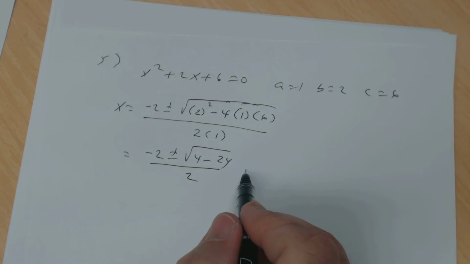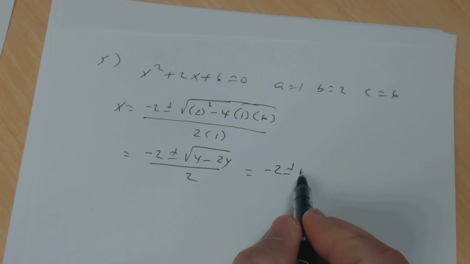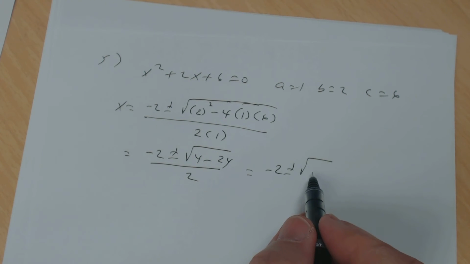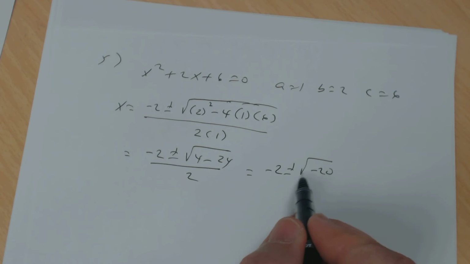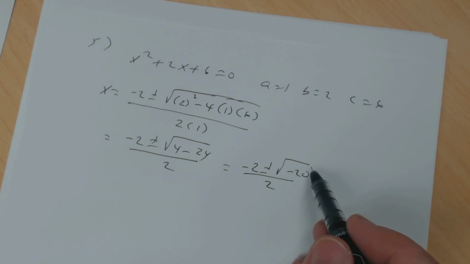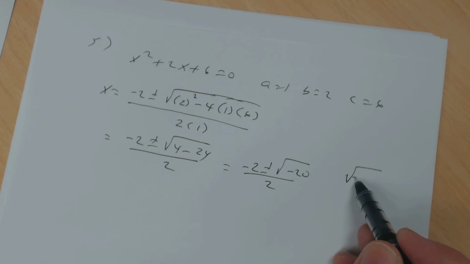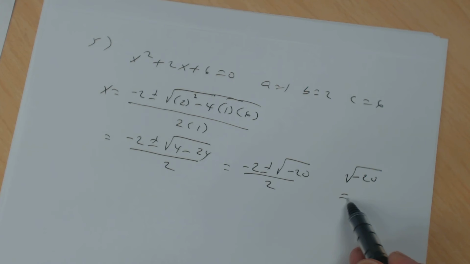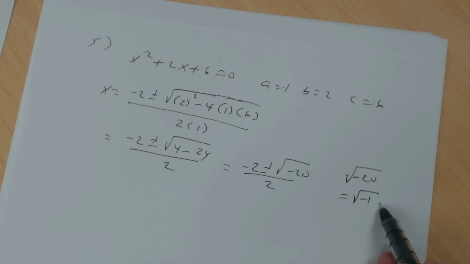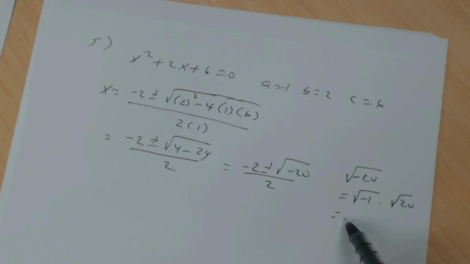2. So negative 2 plus or minus the square root of 4 minus 24 is a negative 20, all over 2. Now the square root of 20 is not a perfect square, but I do know that the square root of negative 20, I can write as the square root of negative 1 times the square root of 20. The square root of negative 1 is i.